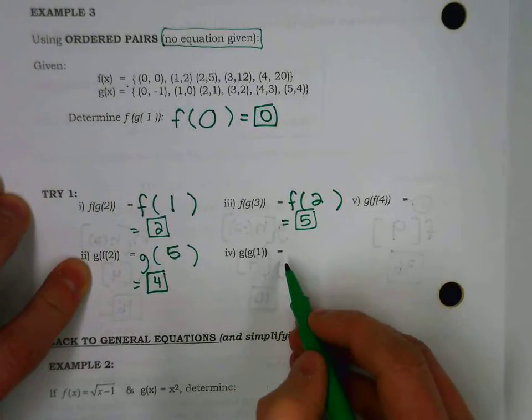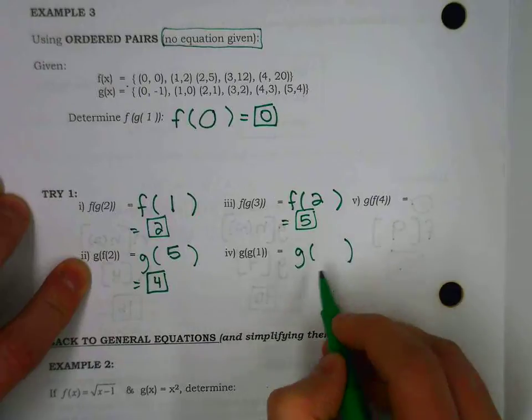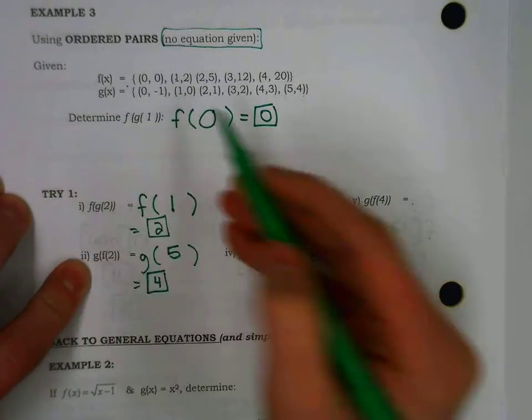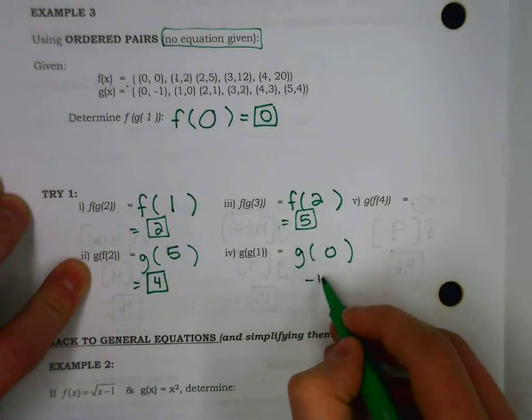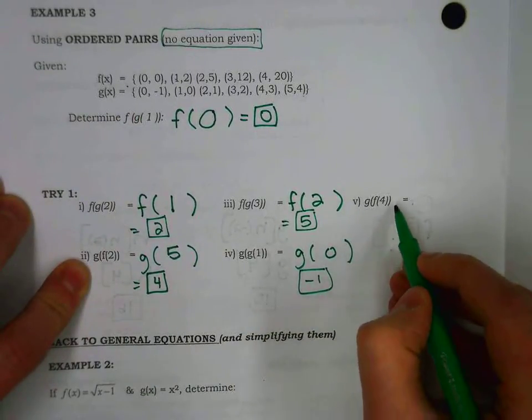G of 1. Starting with the function g, plug in a 1, 0 comes out. What is g of 0? Negative 1 comes out. And lastly, g of f of 4.